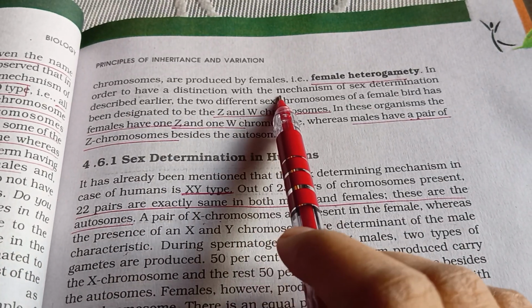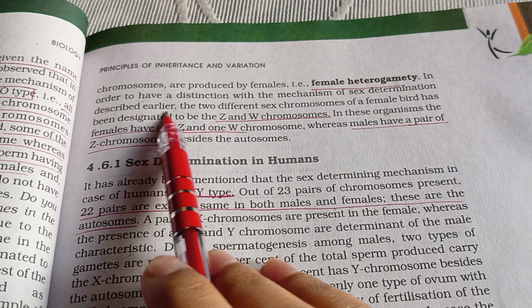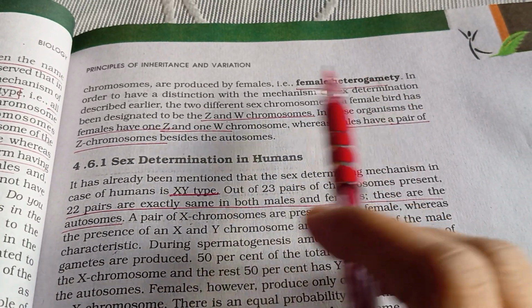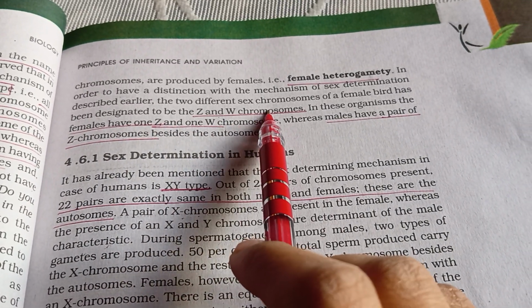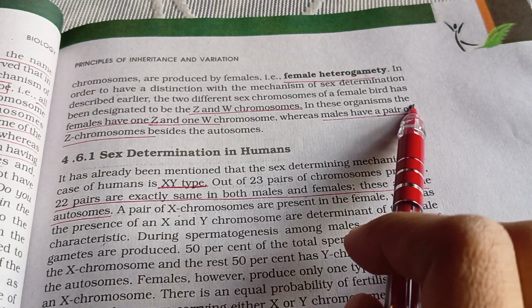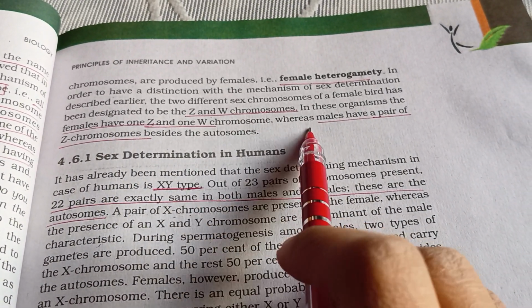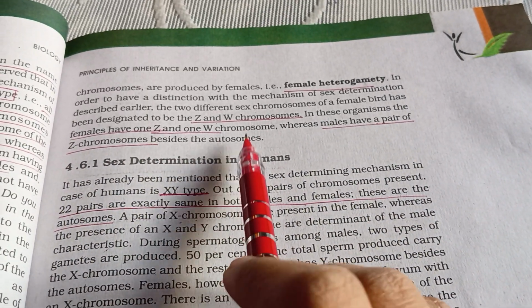In order to have a distinction with the mechanism of sex determination described earlier, the two different sex chromosomes of a female bird have been designated to be the Z and W chromosomes. In these organisms, the females have one Z and one W chromosome, whereas the males have a pair of Z chromosomes besides the autosomes.